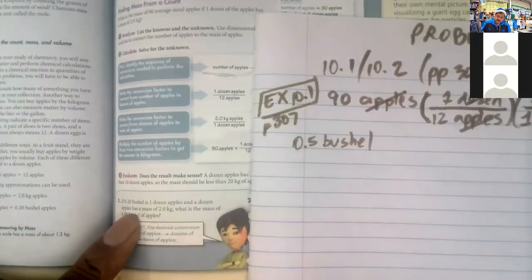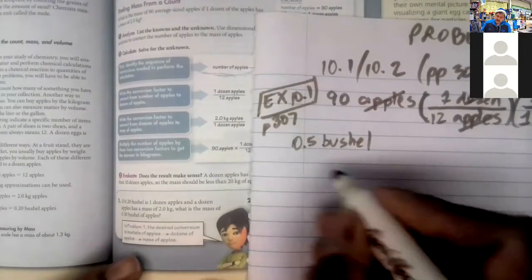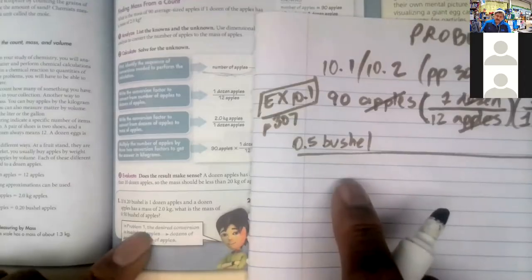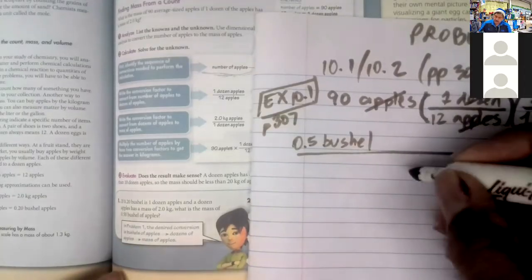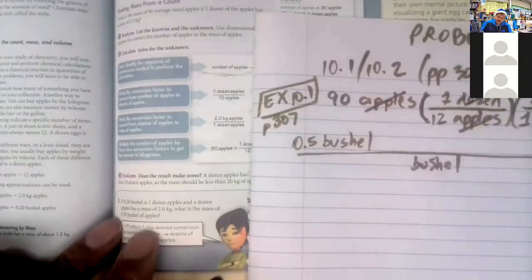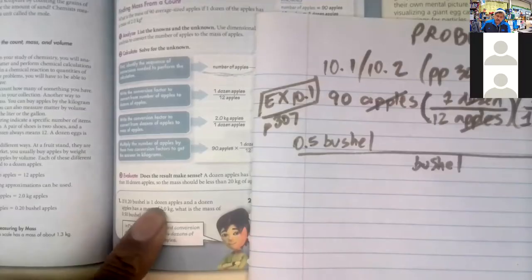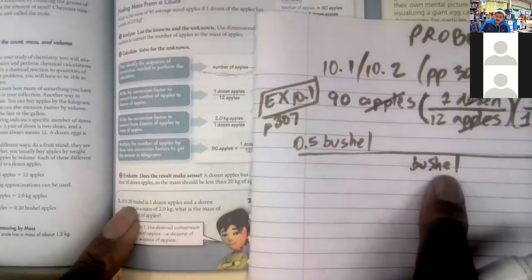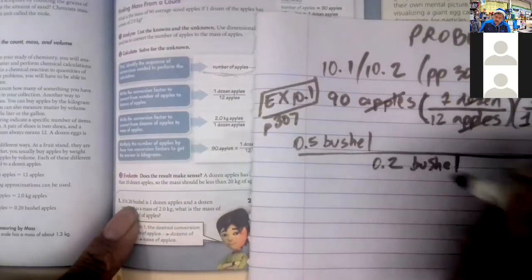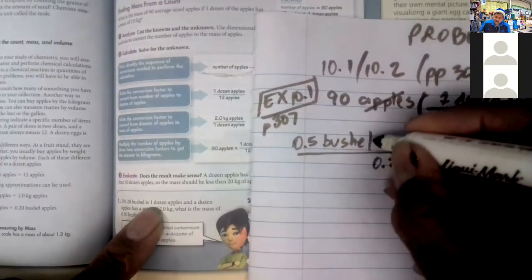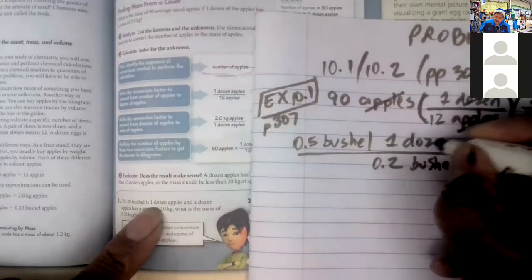Okay, so I have a bushel up here, but as I look at my conversion factors, is there a conversion factor with bushel on the bottom? Because I'm going to need bushel on the bottom so I can cancel that bushel. Well, they say if 0.2 bushels is 1 dozen apples, and a dozen apples has a mass of 2.0 kilograms. Well, there it is. If 0.2 bushels is 1 dozen, then that's my first conversion factor.